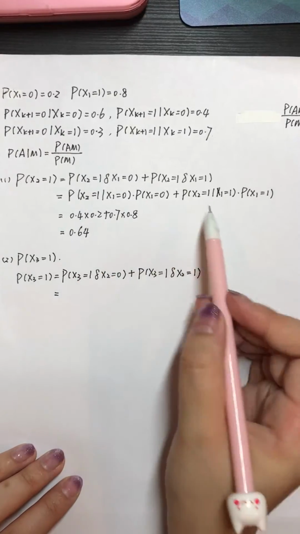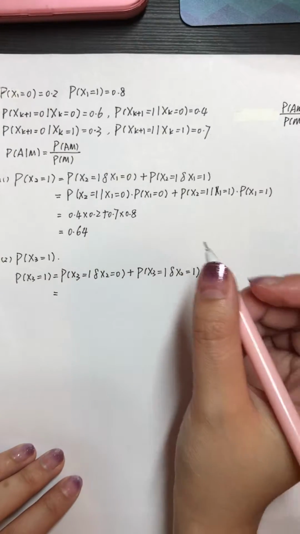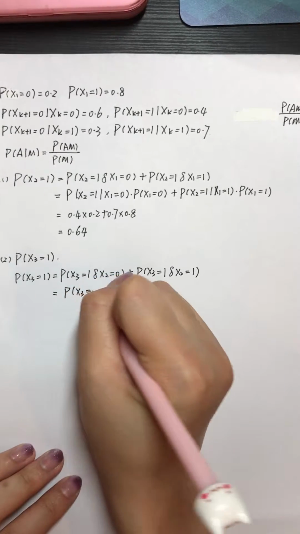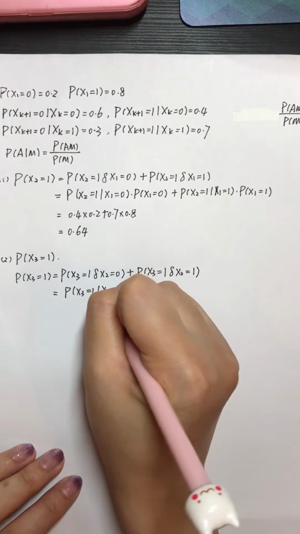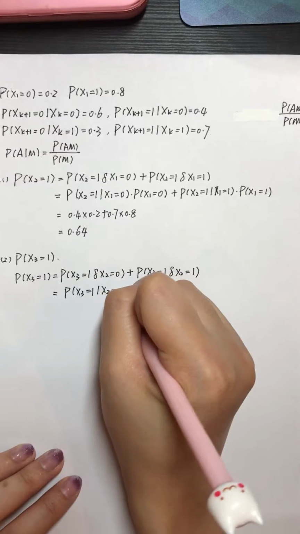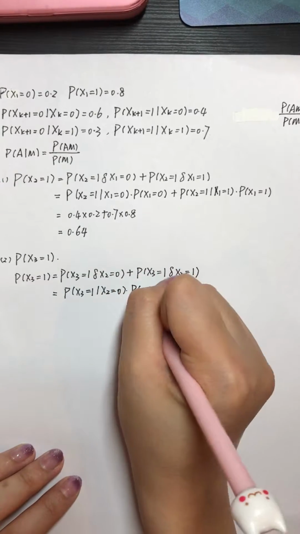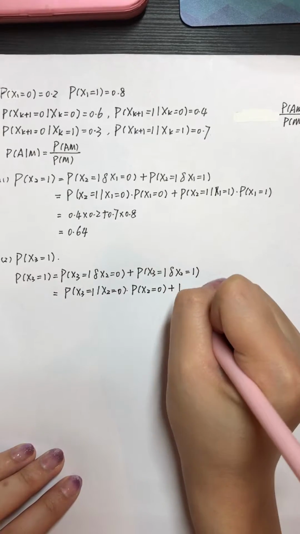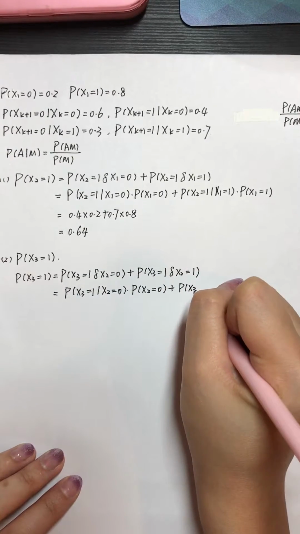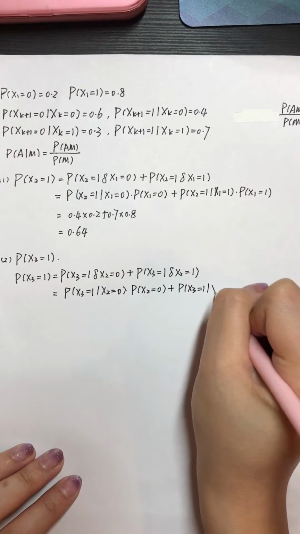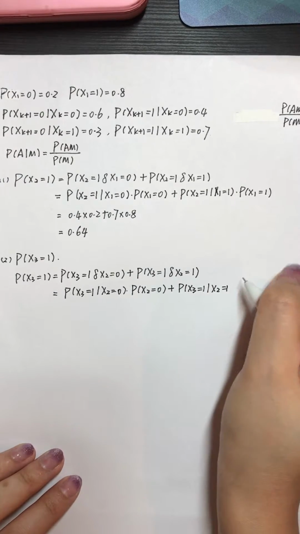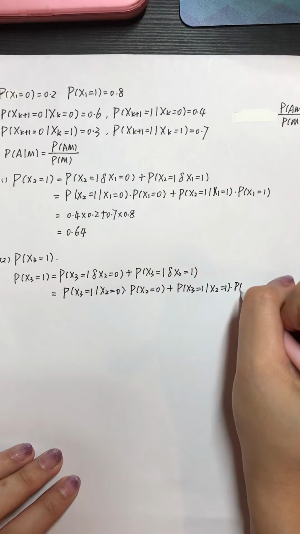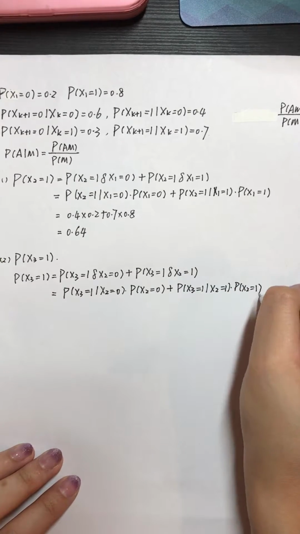And similarly, we can write this as the probability of x3 equals 1 given that x2 equals 0, multiplied by the probability that x2 equals 0, plus the probability that x3 equals 1 given that x2 equals 1, multiplied by the probability that x2 equals 1.